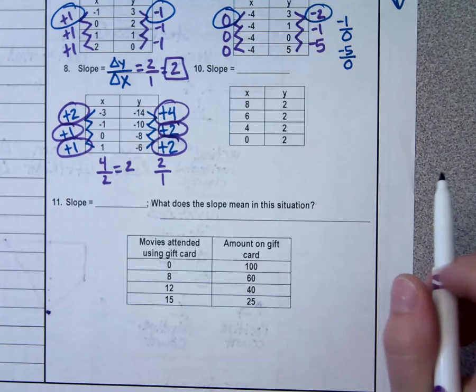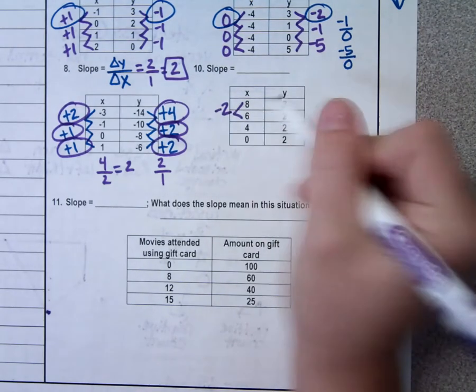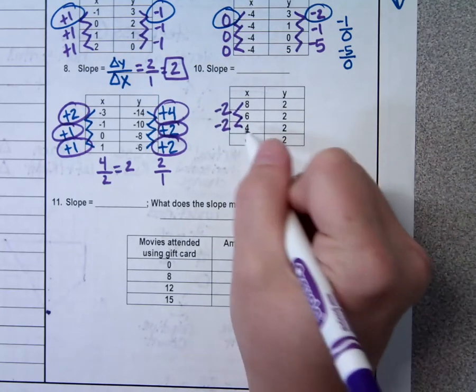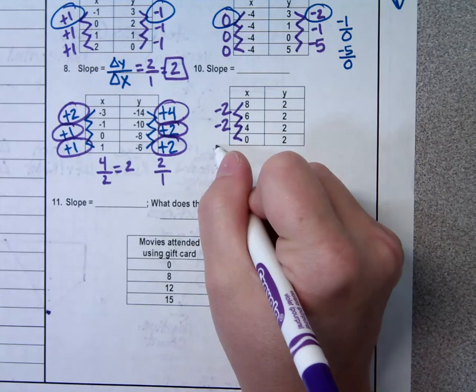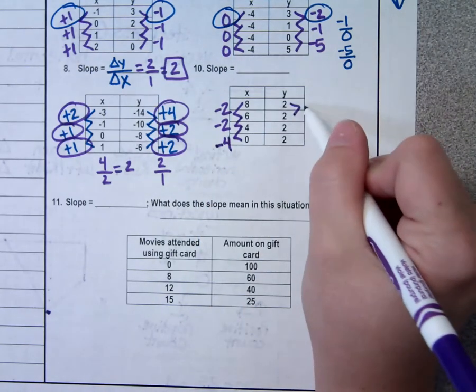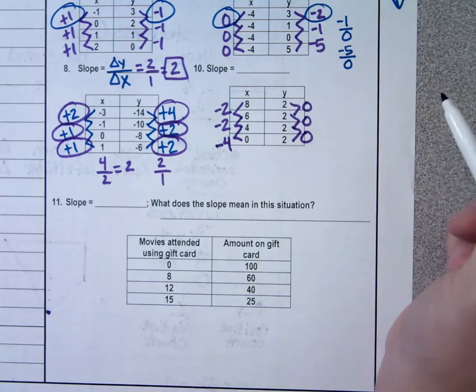All right, number 10. The changes in the x's. How do you get from 8 to 6? Down 2. From 6 to 4. Down 2. From 4 to 0. Down 4. How do you get from 2 to 2? Don't move at all.